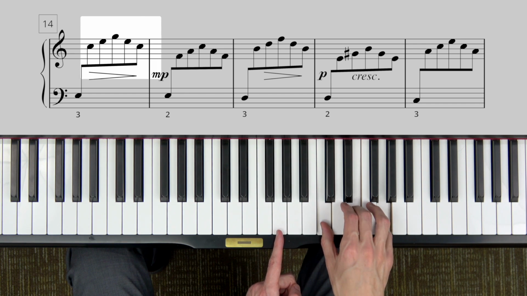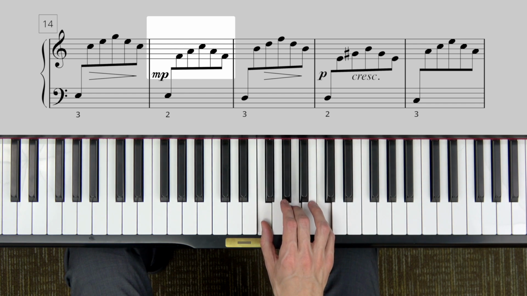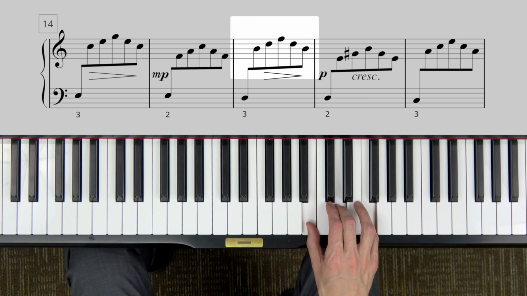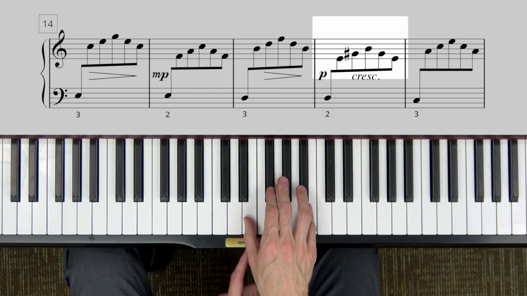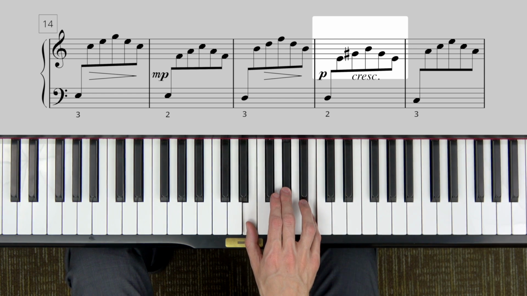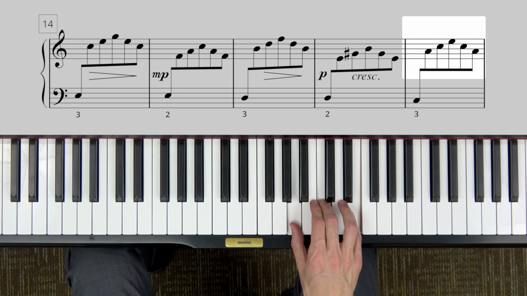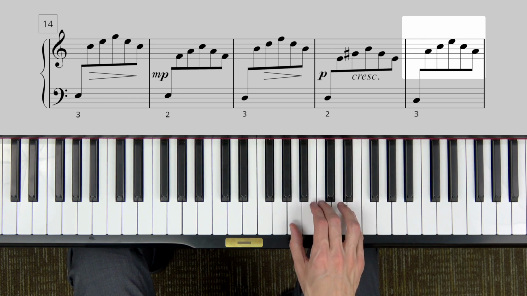Remember where you were on G, you're going down a step to F, and then up a fourth to B. Then we're going down another step to E major, and then up a fourth to A minor. And then the next chord, the pattern breaks by going up a step. So let's actually stop there.